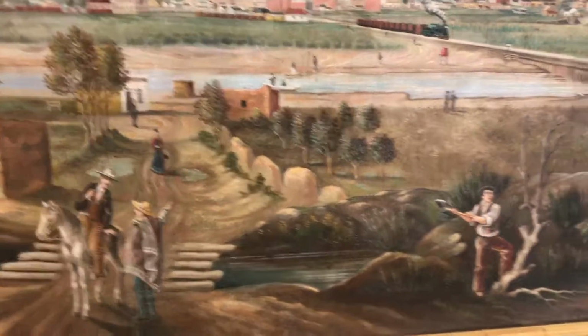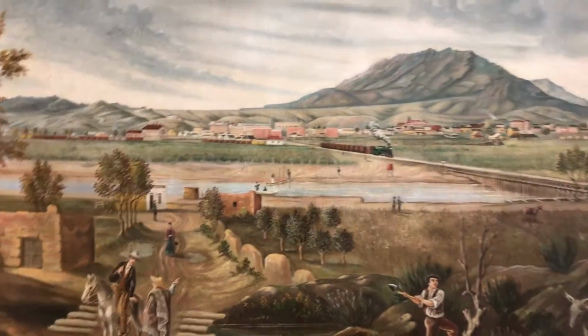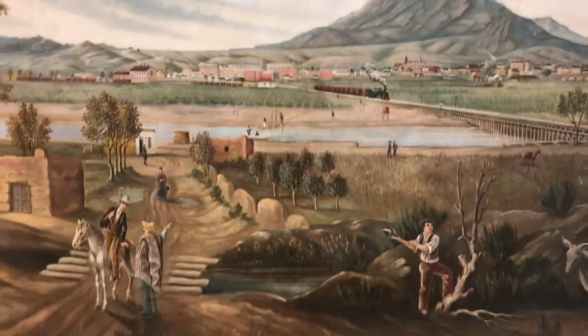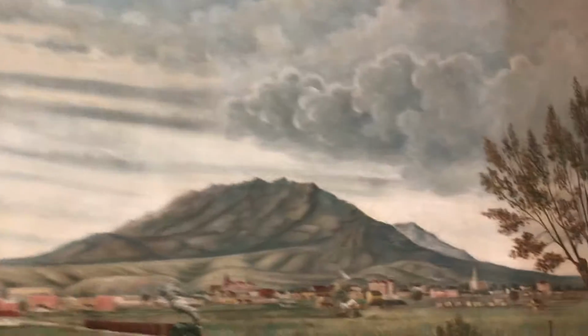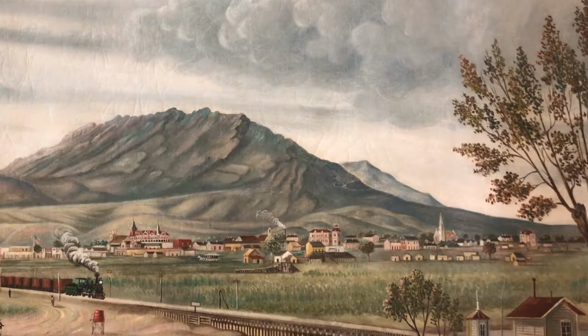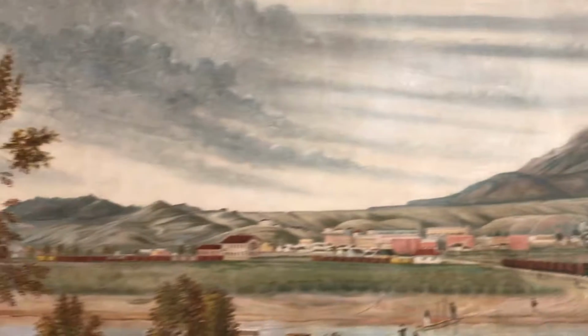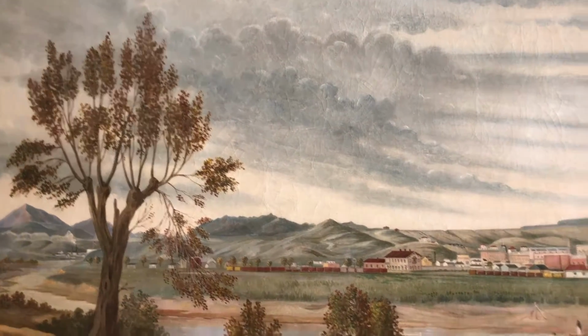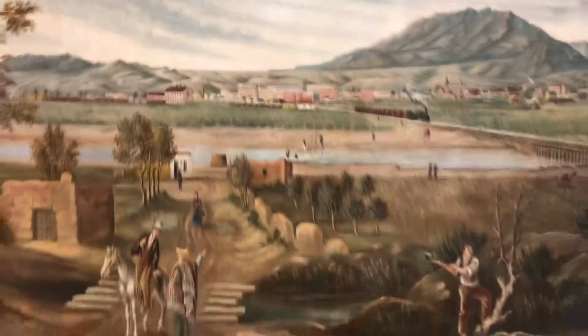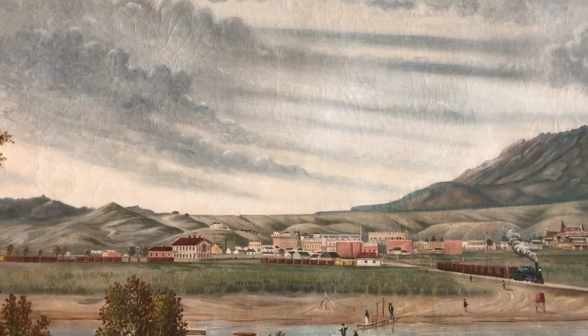There's also atmospheric perspective in this painting, so you can see that over here the colors turn bluish and grayish, which is consistent with the technique of atmospheric perspective, meaning that the things in the front are closer to you and then everything else is further away.